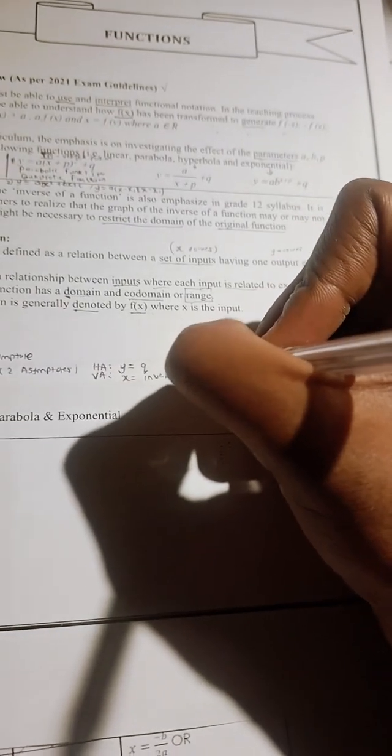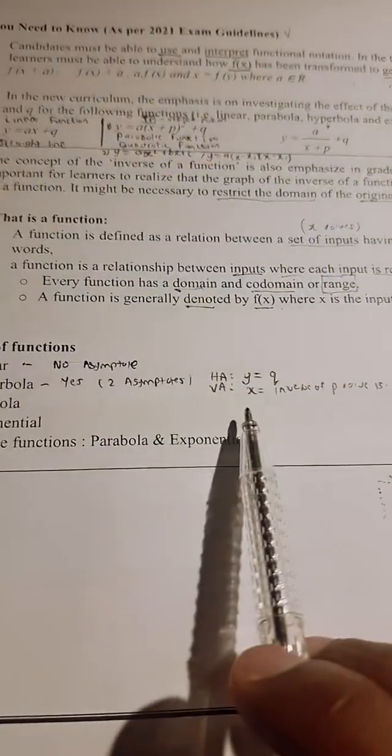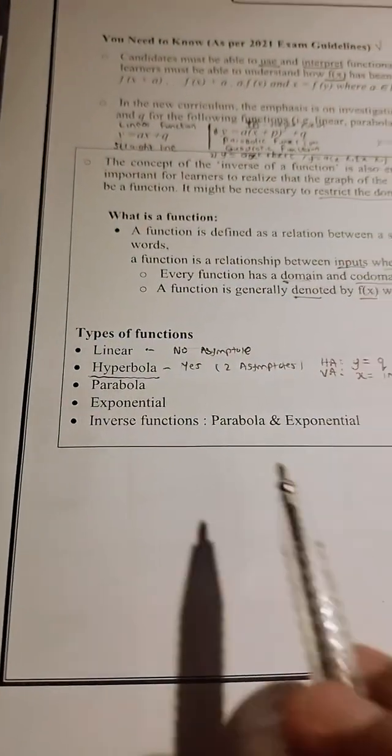And then there is a vertical asymptote, which is given by x is equal to whatever the inverse of your p value is. 2 asymptotes for your hyperbola. So you guys that said hyperbola has asymptotes, you are spot on.